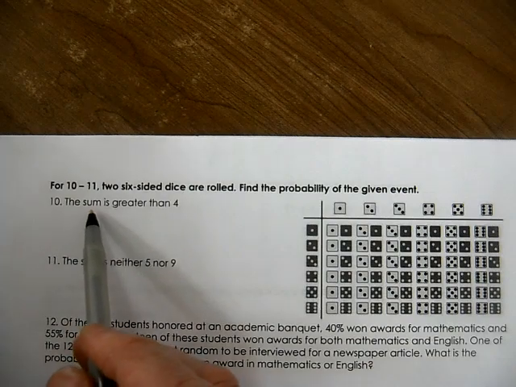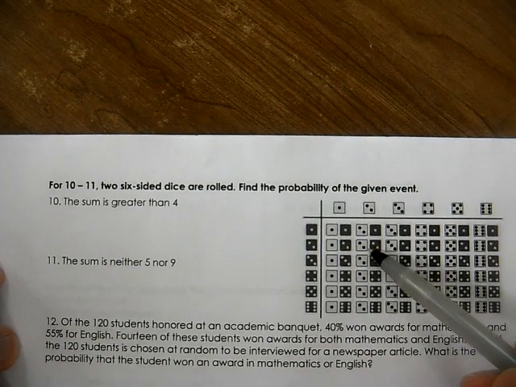Now we want to know about the sum being greater than 4. Well, here we have 1 plus 3, that's 4. 2 plus 2, that's 4. 3 plus 1, that's 4. We want a sum greater than 4. So one way we could do it is count where it is 5.